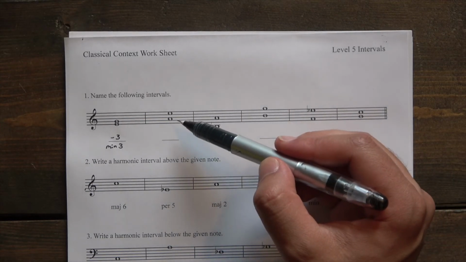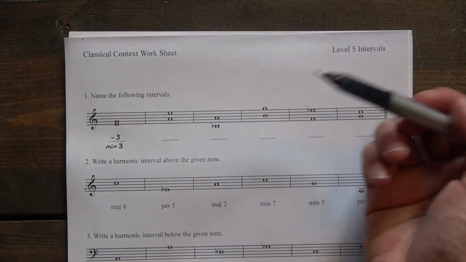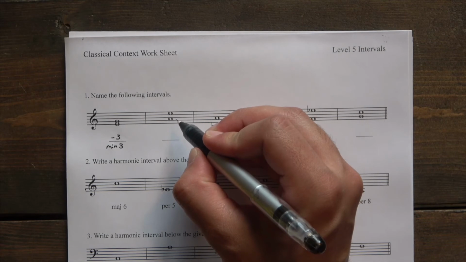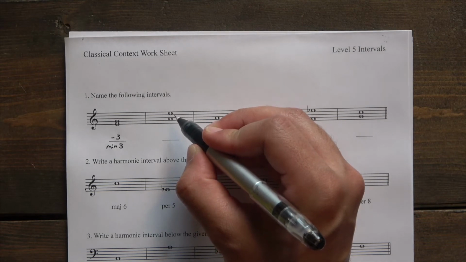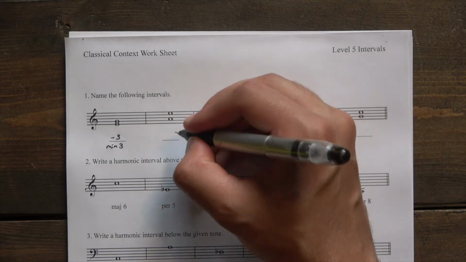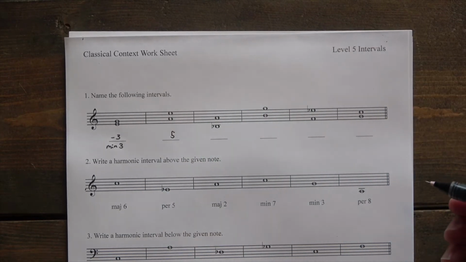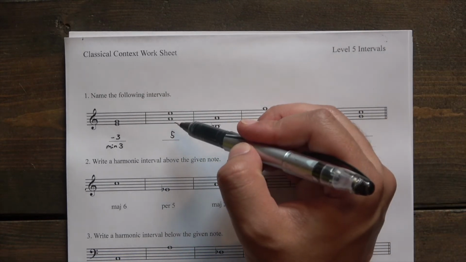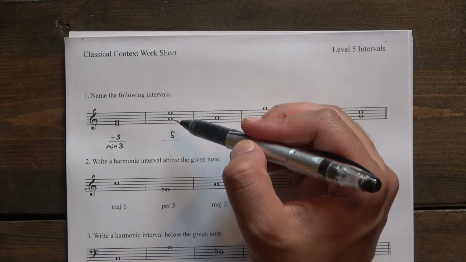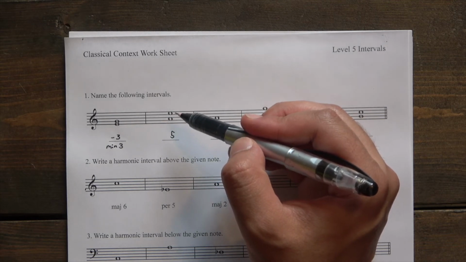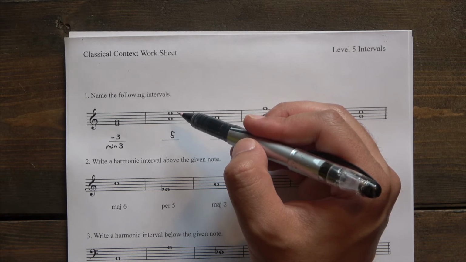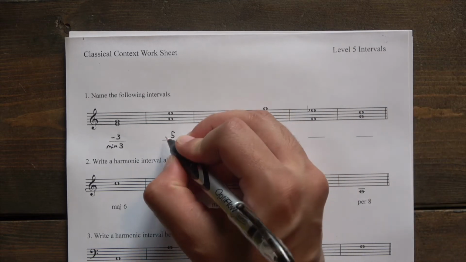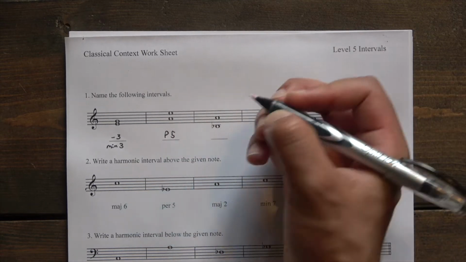Okay, now this question, first step is to figure out the distance. Start with A on the bottom, 1, 2, 3, 4, 5. That is a fifth. Okay, and then next we have to figure out the quality. The bottom note is A, so we are thinking in the key of A major. Is the fifth note of A major an E sharp, or an E flat? Fifth note of A major is an E, so this is a perfect fifth because you find it in an A major scale.